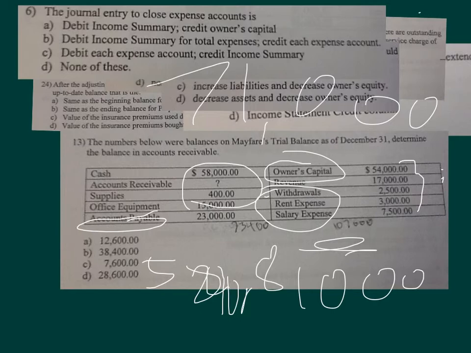Equals 73,400. You take 81,000 minus that 73,400 and you get 7,600, which is C.